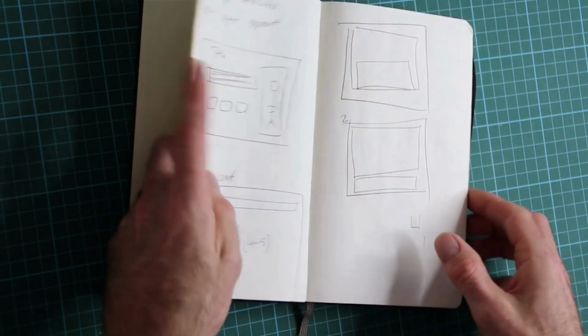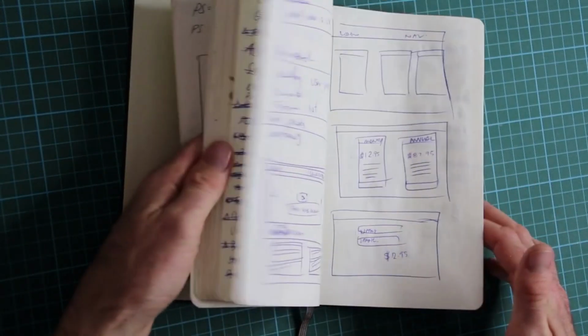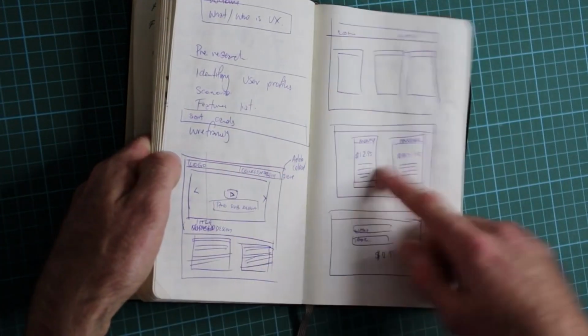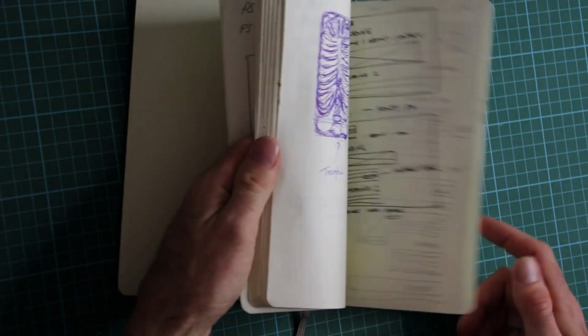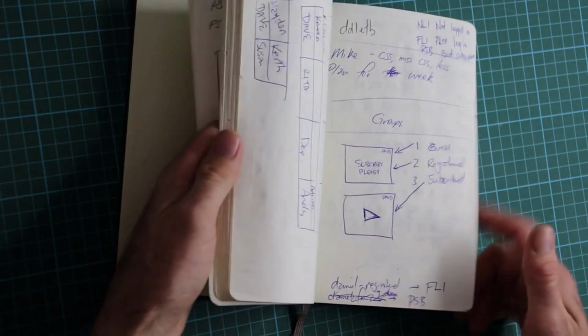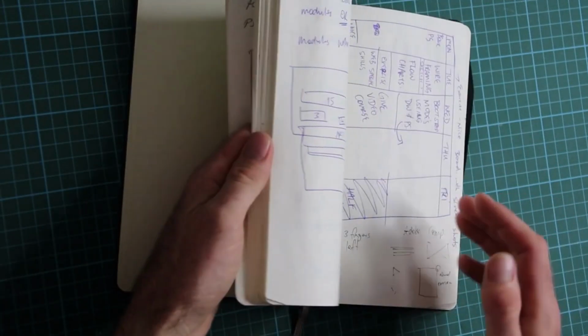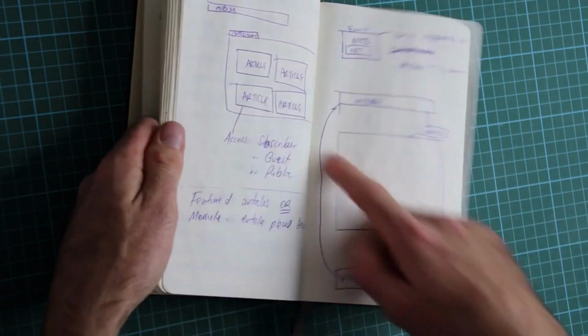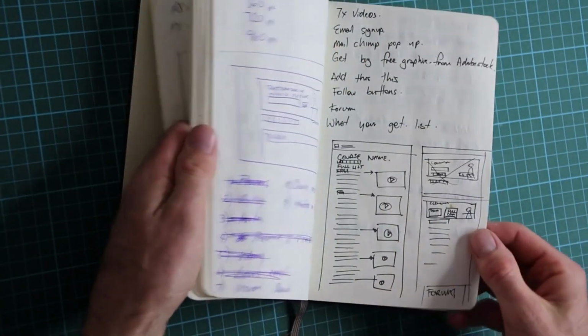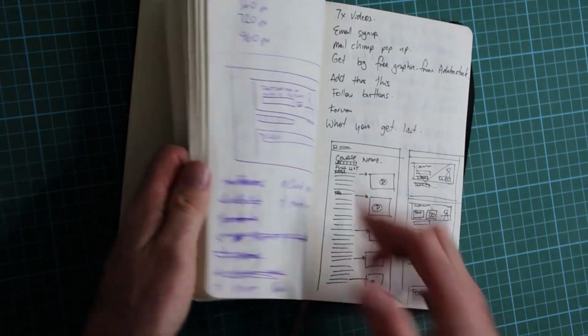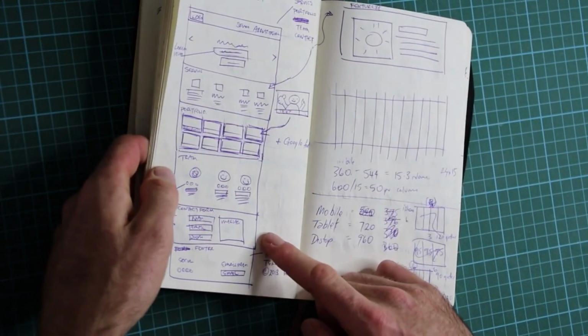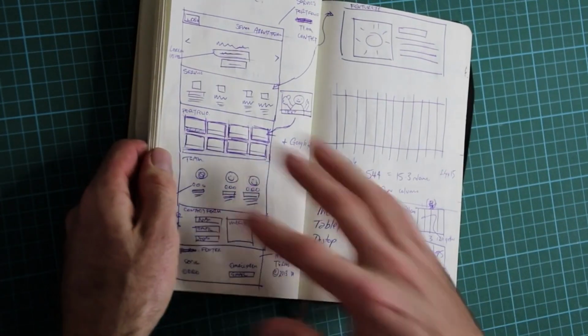So in terms of the wireframes, this is the kind of level that we're looking at. That is a wireframe. Let's have a look at some other wireframes, some other things and bits. You can see the level of them. It's just to get ideas down. Sometimes I put a bit more care into them, but not much. The ones I like are at this level.